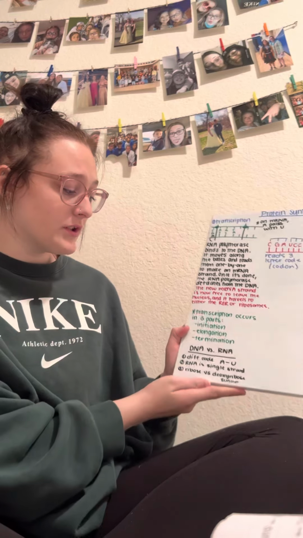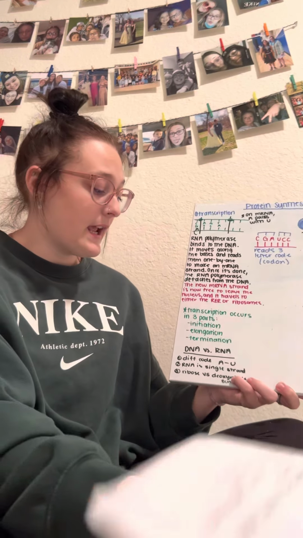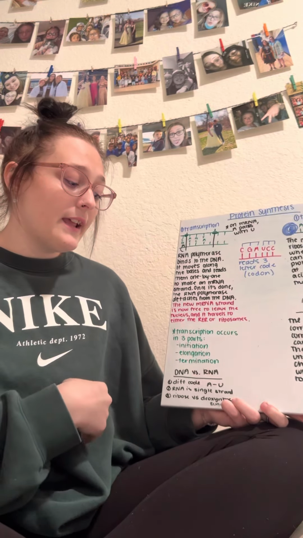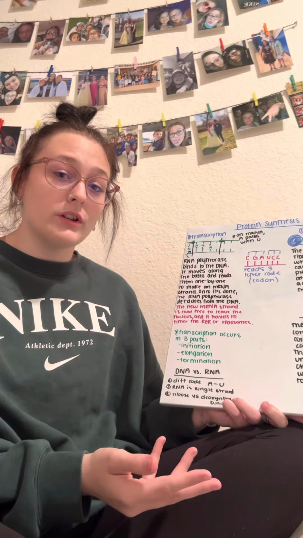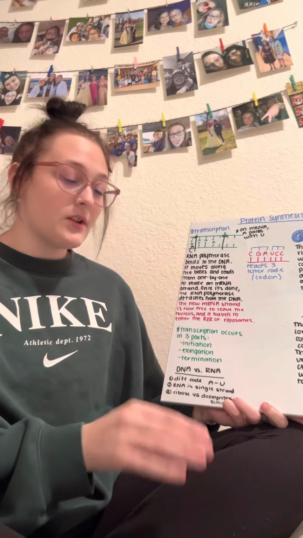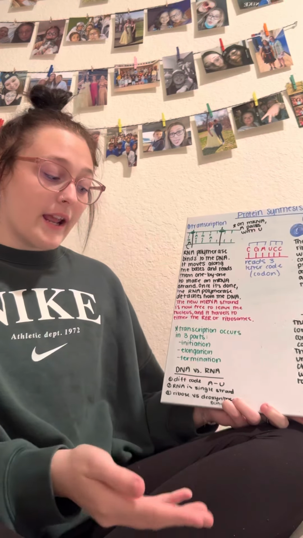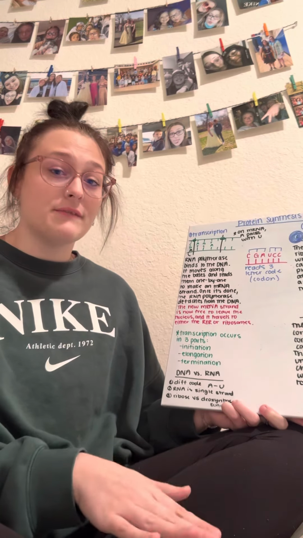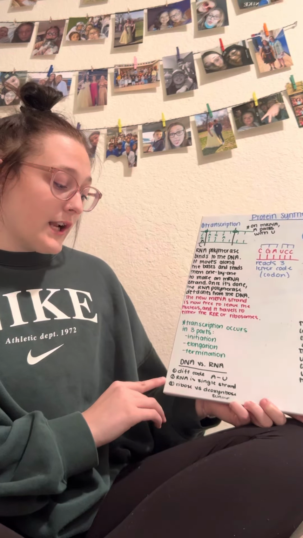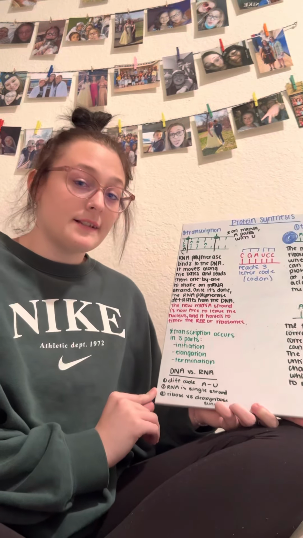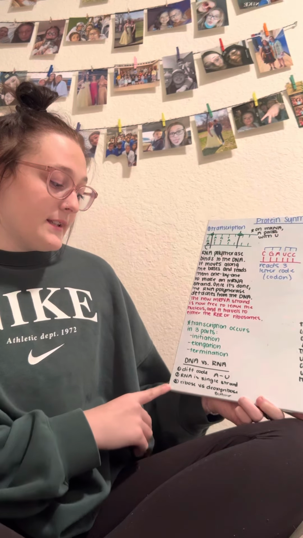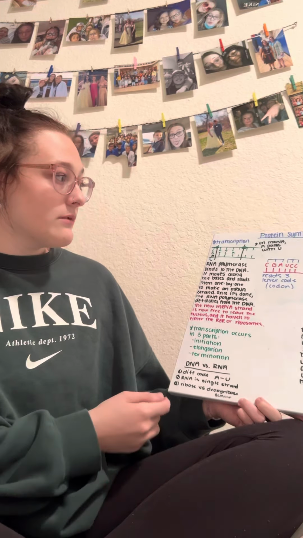And then it's also important to note the differences between DNA and RNA, and that's that it has a different code. So in DNA, the base A would usually attach to T, so adenine to thymine, but in RNA, A would attach to U, which is uracil. So RNA does not have T. And then RNA is also a single strand, whereas DNA is a double strand. And then it is ribose versus a deoxyribose sugar. So DNA is that deoxyribose, and then RNA is just ribose.